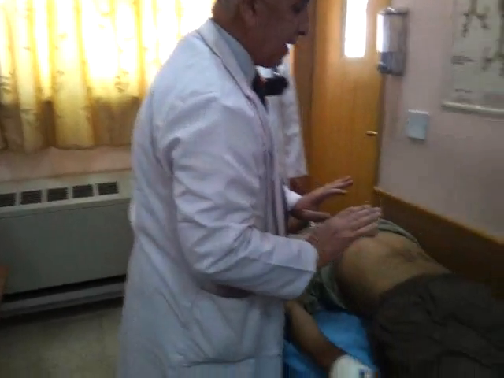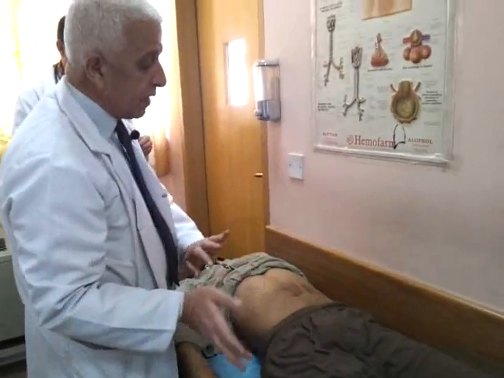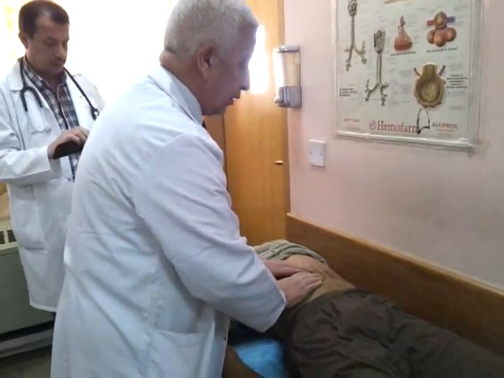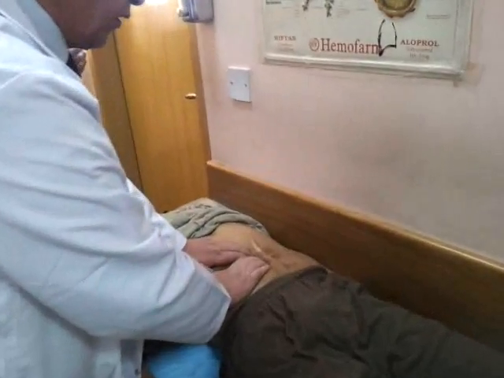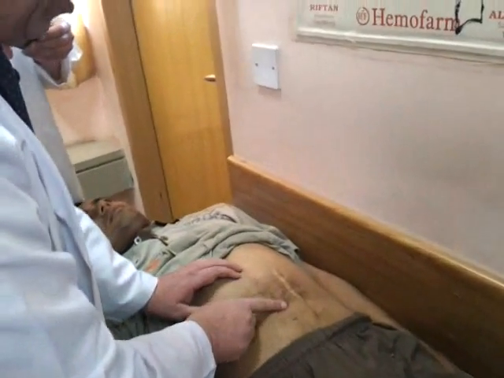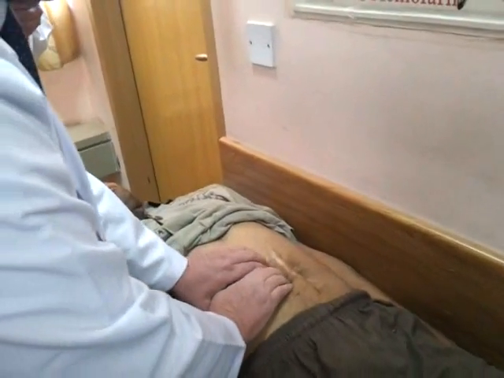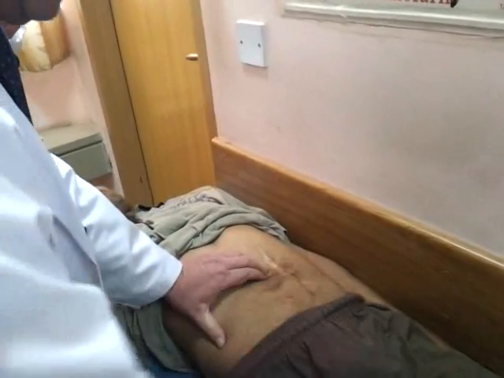The last thing in the examination of the abdomen, sometimes we examine the aorta in this way, above the umbilicus, to the left, by our hands.